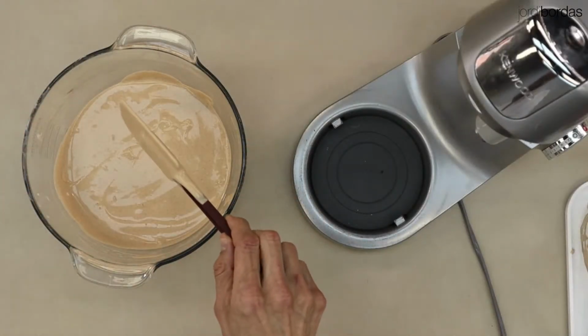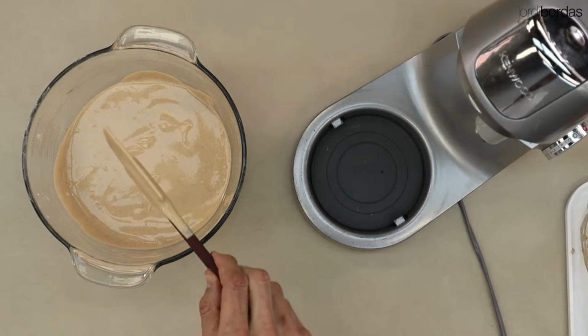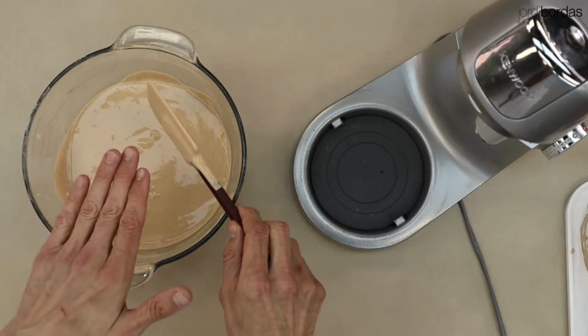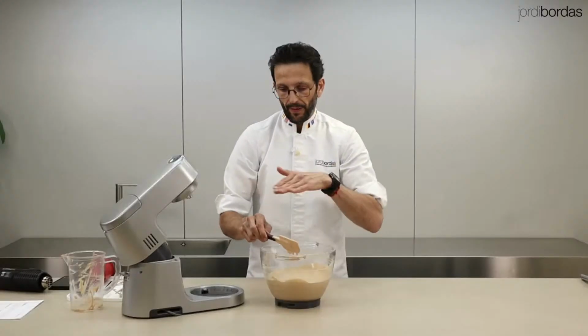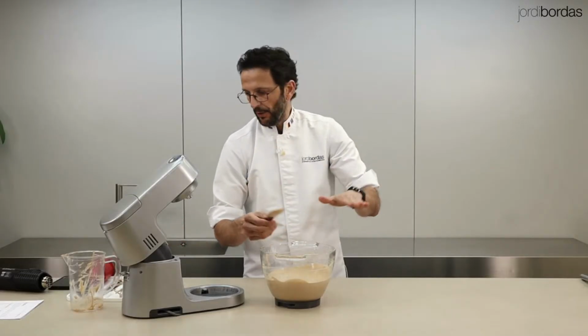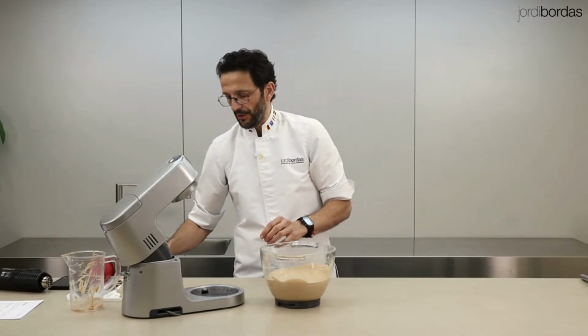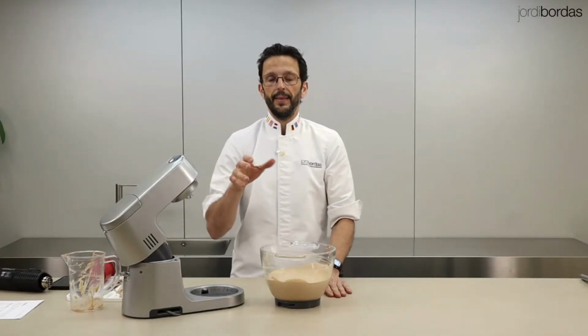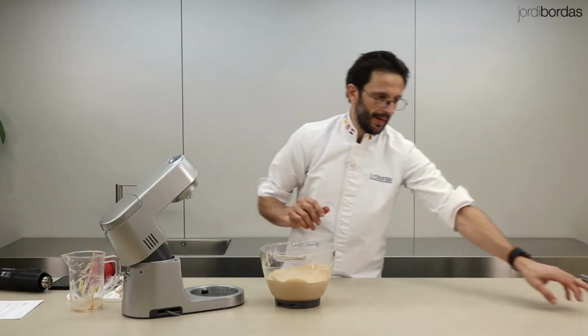In general, when we don't have enough thickening effect in our recipe, the problem is that once we mix the whipping cream and the meringue, we are going to see a lot of bubbles of air on top, and this is because the thickening process in the recipe was not perfectly balanced, okay?